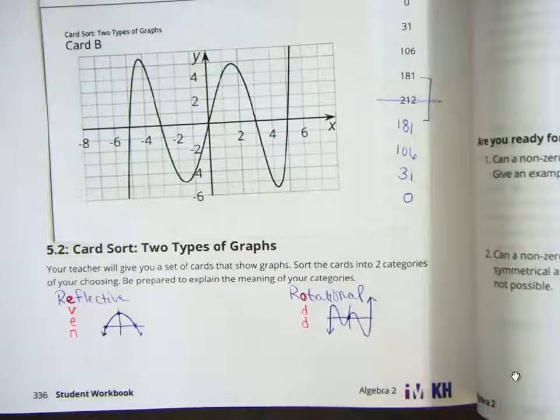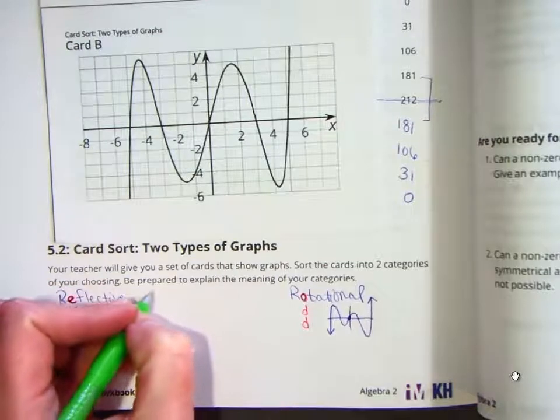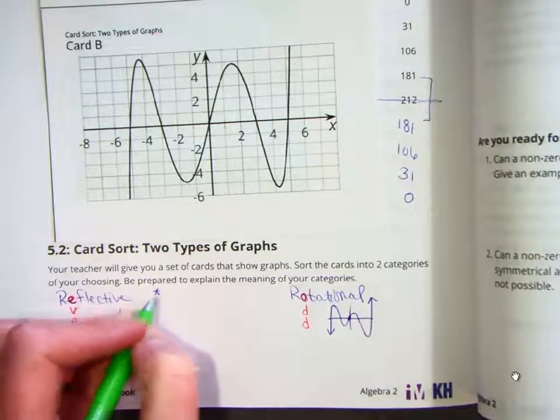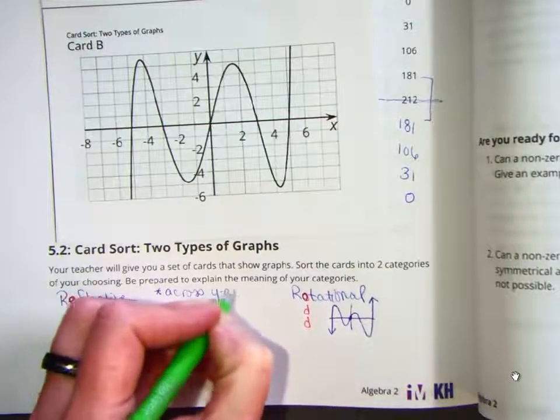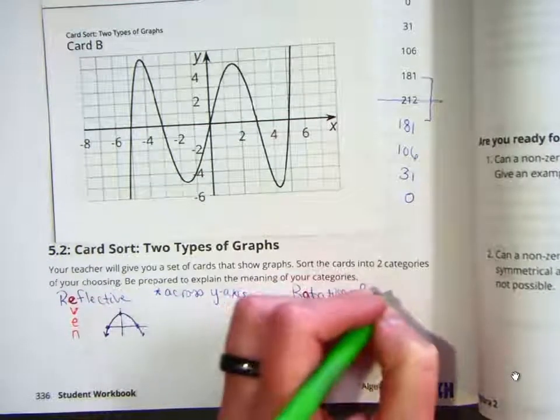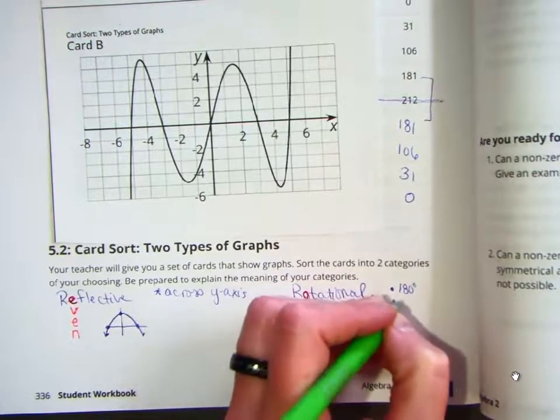So we've mentioned some key points so far. This reflective is always across the y-axis. And this rotational is always 180 degrees around the origin.